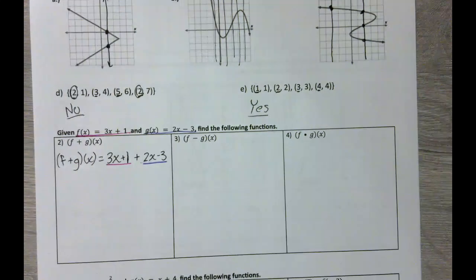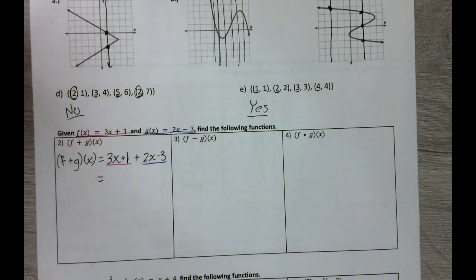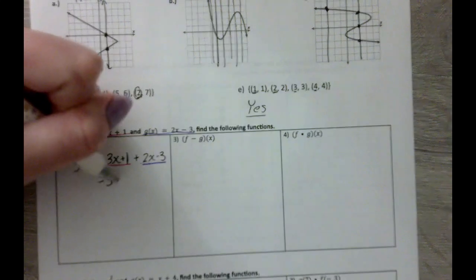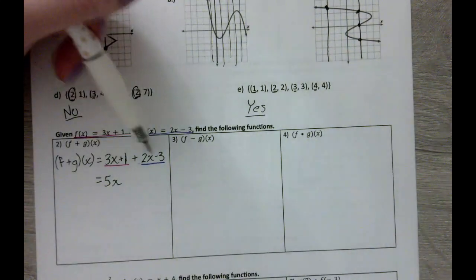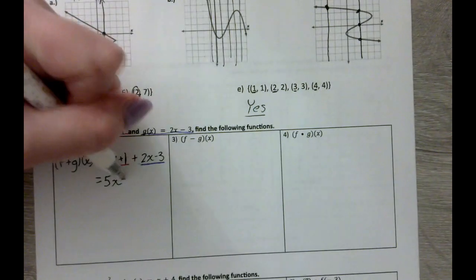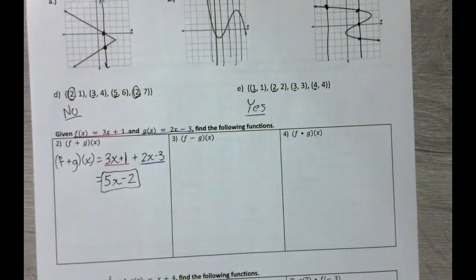And then G is the purple, just to give a little bit of a visual. Okay, so all we can do here is combine like terms. 3x and 2x are like terms. That will give us 5x. 1 and negative 3 are like terms. 1 minus 3 is negative 2. I can't do anything else, so I'm done here.